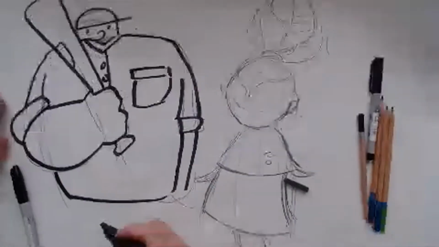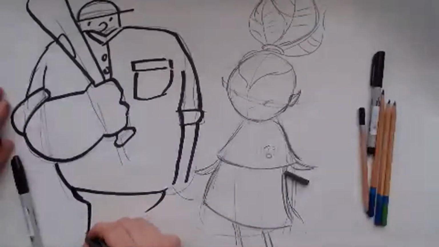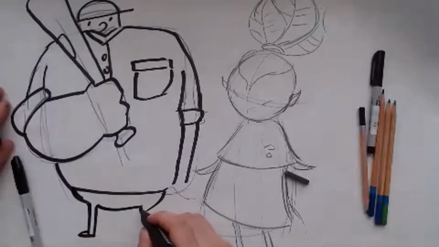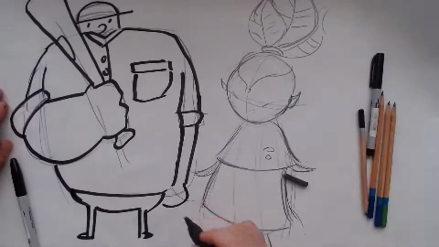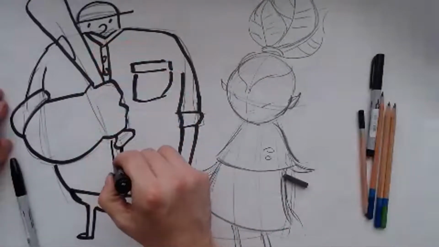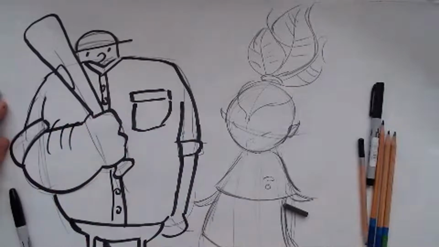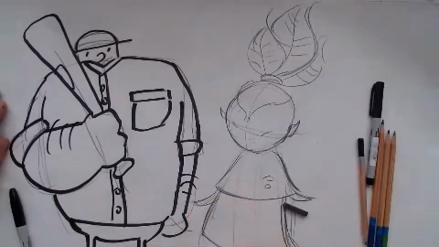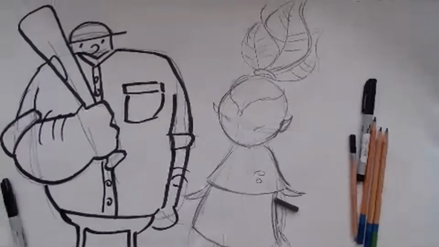And then to finish it all off, since everything's a little bit exaggerated, we'll just do some tiny, silly legs, just like that. Some extra little lines to make him look like he's got some hairy arms. And there you go. That's that.